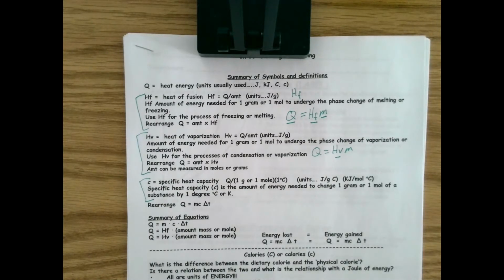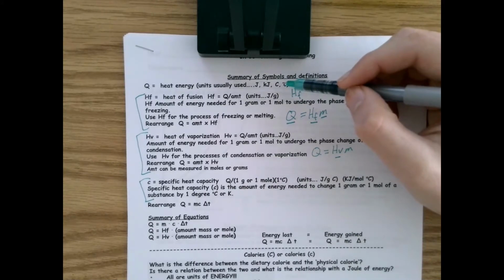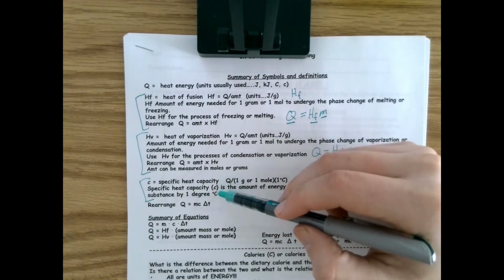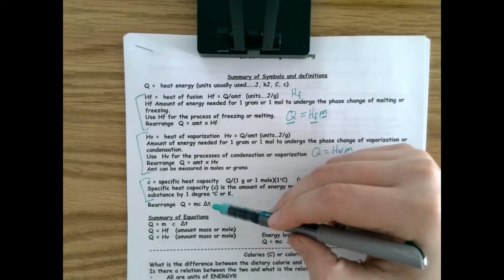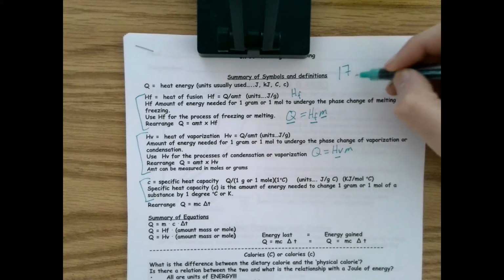So the first thing we need to look at is we have a new symbol, C. So C is the specific heat capacity. So notice we talked about C up here. This is the unit C. So the unit C stands for calorie. The symbol C stands for specific heat capacity. So if you have C in a formula such as this, it stands for specific heat. But if you see 17C, you see C after a number, that refers to calories, the unit for energy.